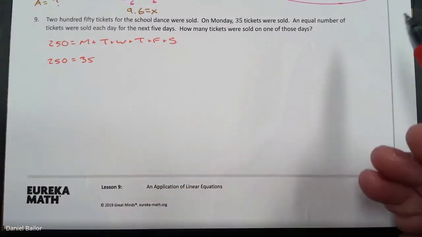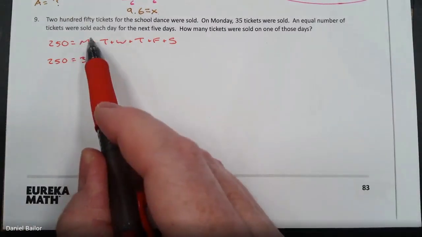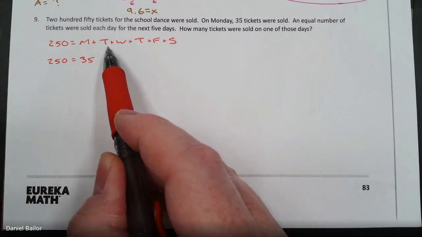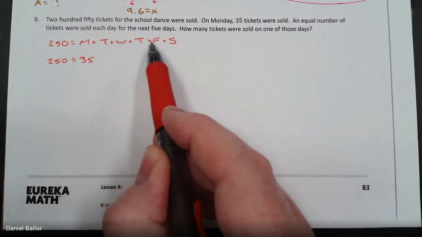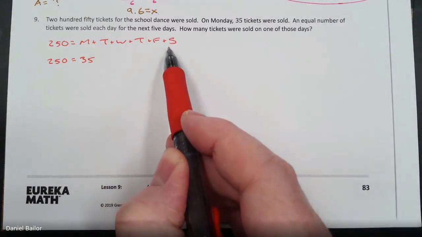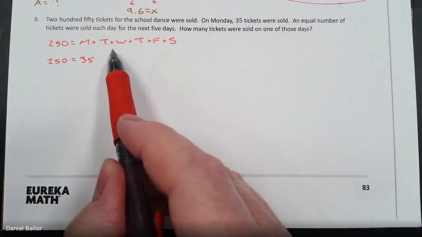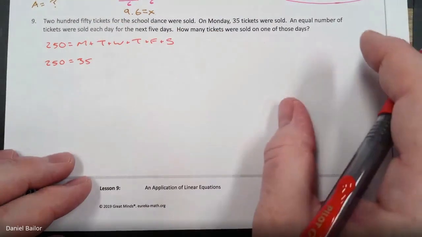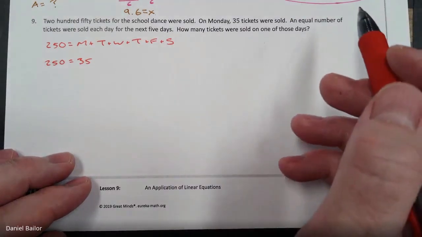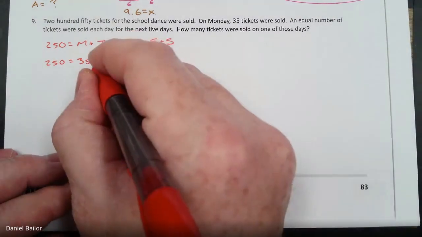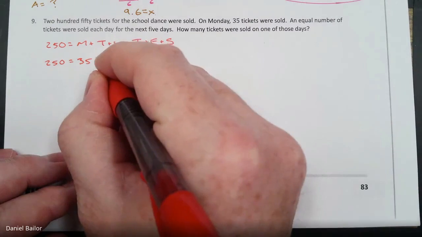Well, it says an equal number of tickets were sold each day, which means these 5 days, Tuesday, Wednesday, Thursday, Friday, and Saturday, had an equal number. So all of those, the same thing was sold. So instead, I'm just going to say, if they sold the same number of tickets every day, we just say on Tuesday they sold X tickets.